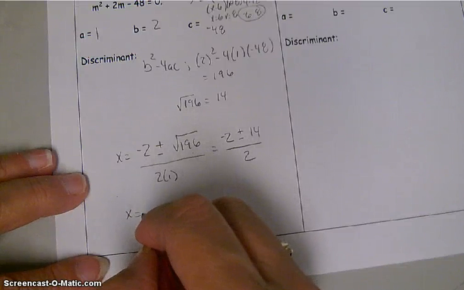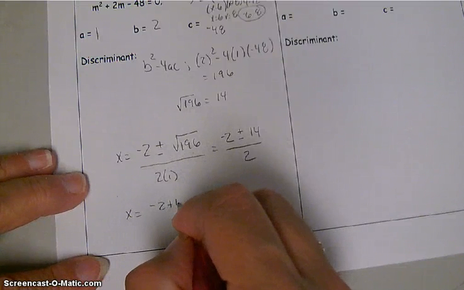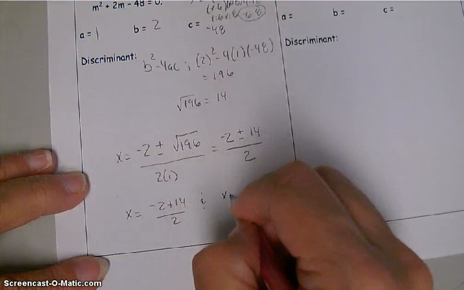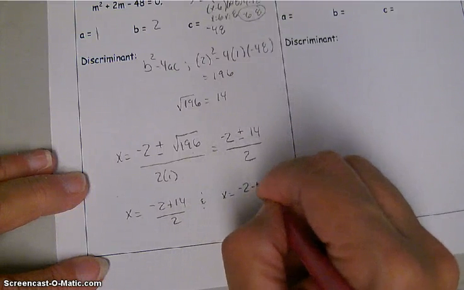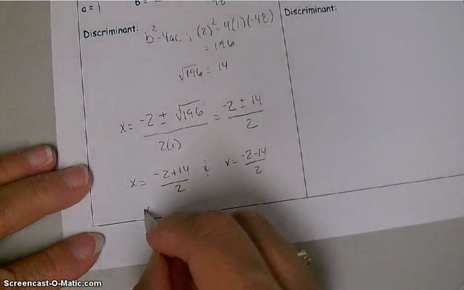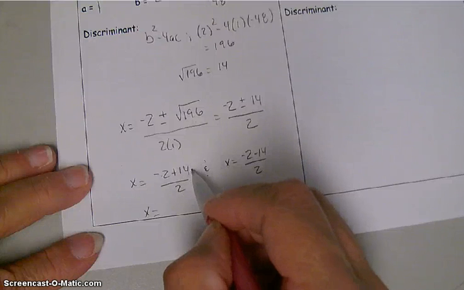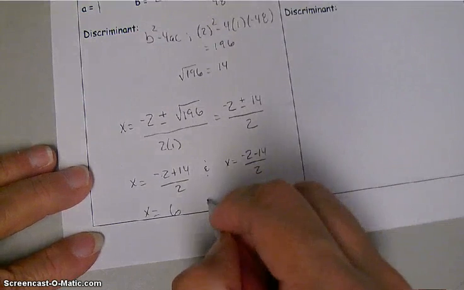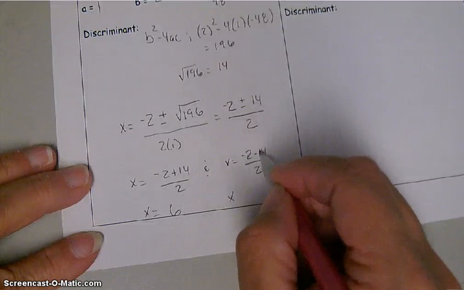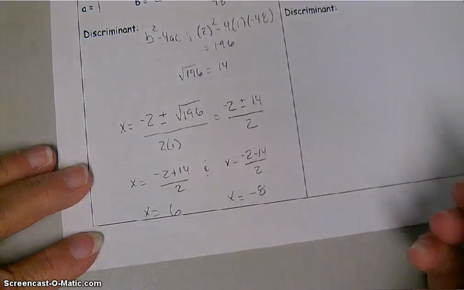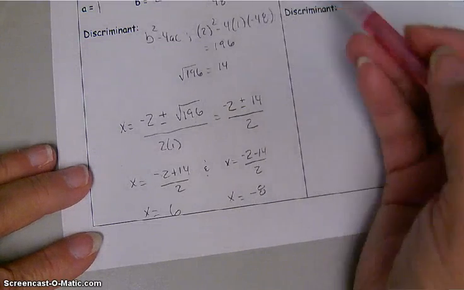Now I'm going to simplify this. I have x equals negative 2 plus 14 divided by 2, and I have x equals negative 2 minus 14 divided by 2. We're going to simplify this one more step. x equals negative 2 plus 14 is positive 12, divided by 2, so that is 6. And x equals negative 2 minus 14 is negative 16, divided by 2, which is negative 8. So these match my answers from factoring.